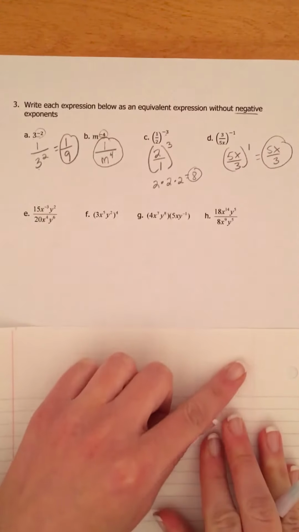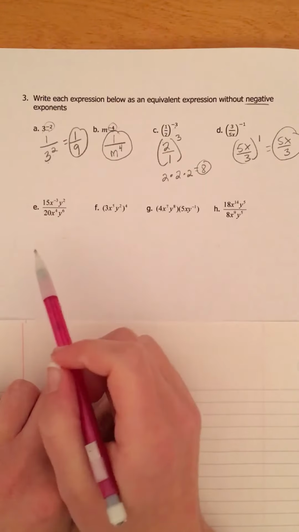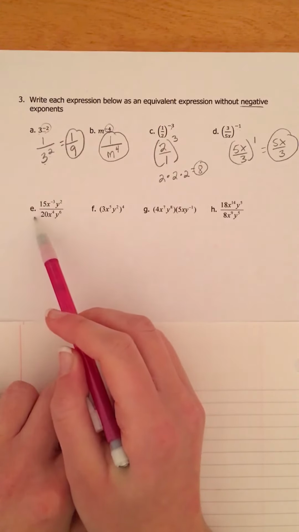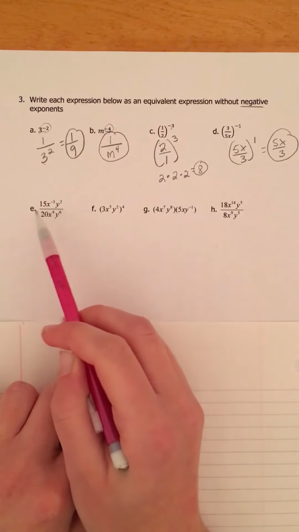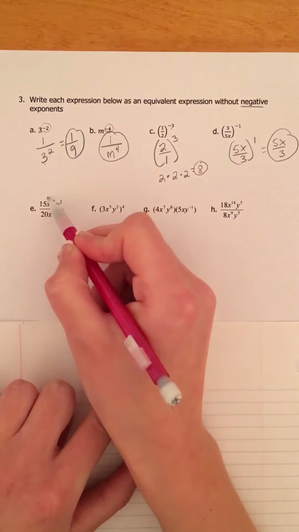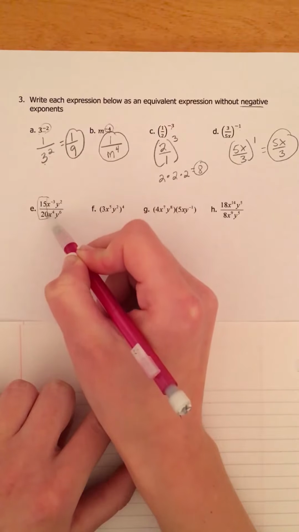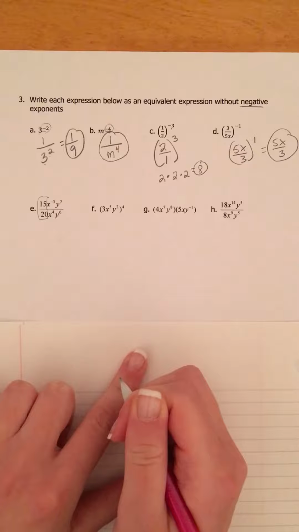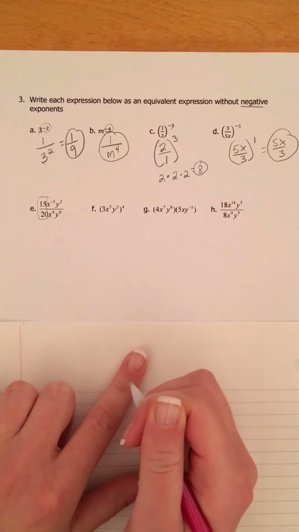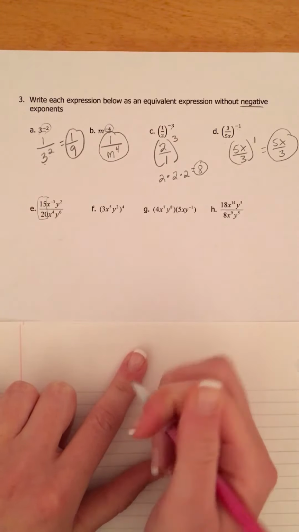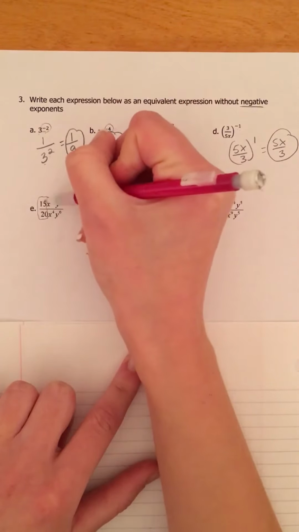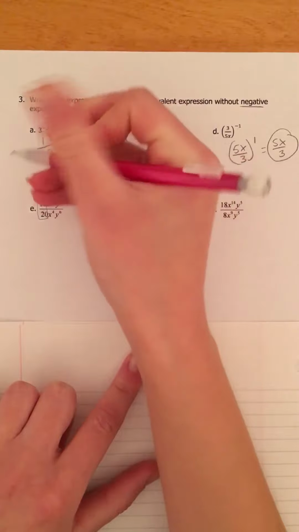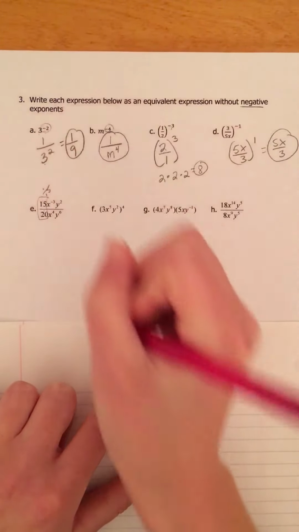Okay. Now we have something with more numbers and more variables going on and still negative exponents. So part E here, first thing we're going to do when we have this fraction, I'm going to divide these big numbers, the coefficients here. Now if you actually take 15 divided by 20 in your calculator, you're going to most likely get a decimal. So what we can do instead is divide both of these numbers by something. I can divide both of these numbers by a 5.